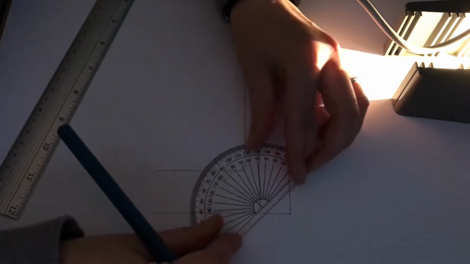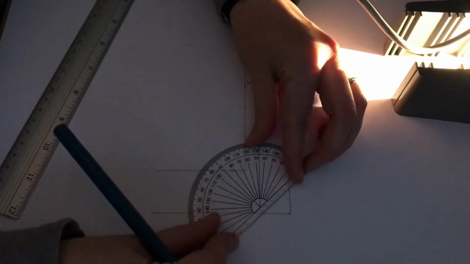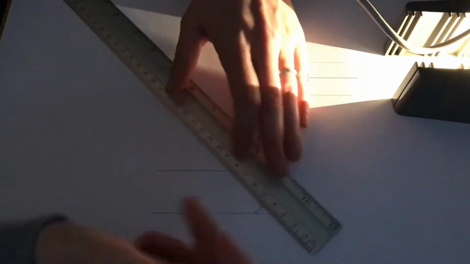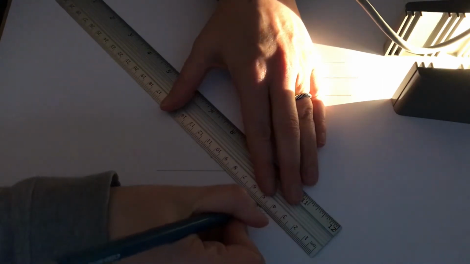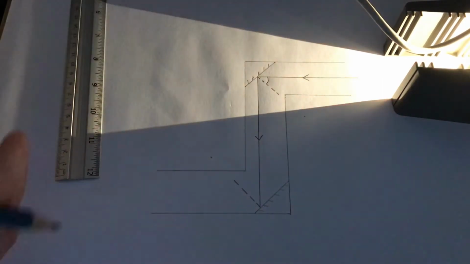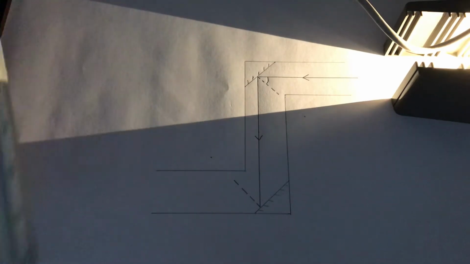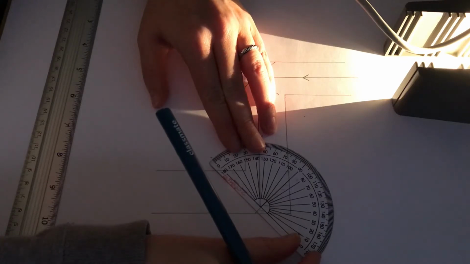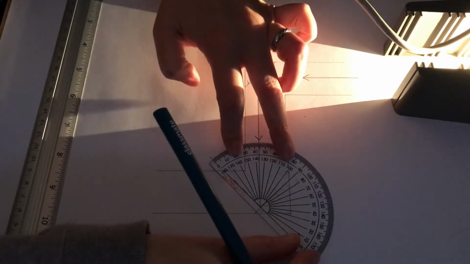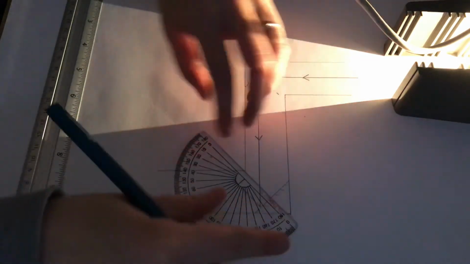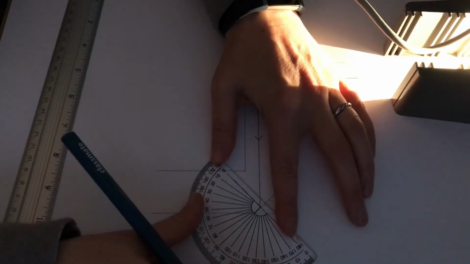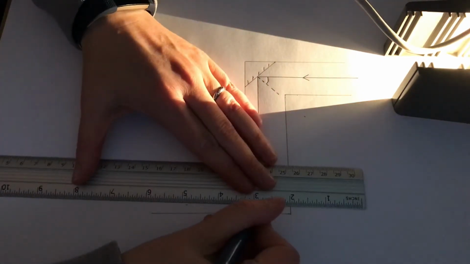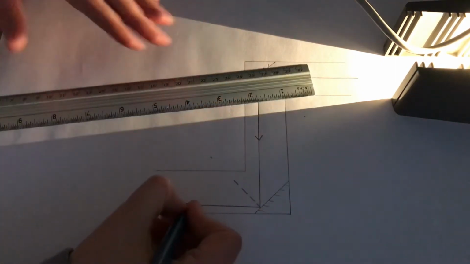So let's get our normal line in position and measure our new angle of incidence. Again, as expected, 45 degrees, and then measure 45 over here, and we've got our new reflected ray into the person's eye.